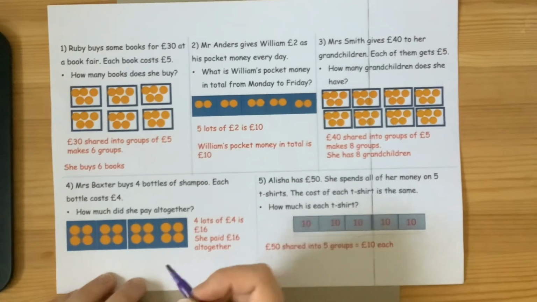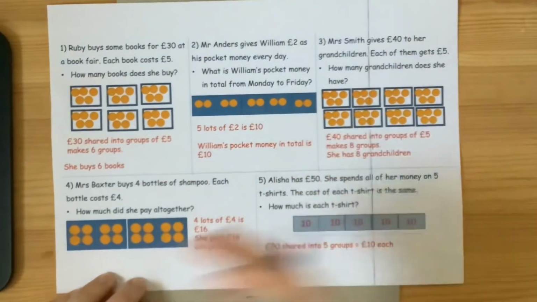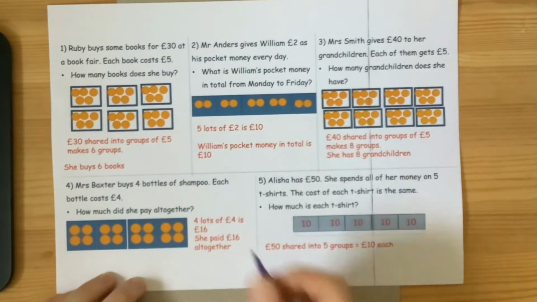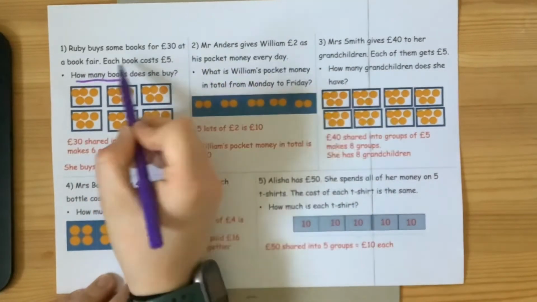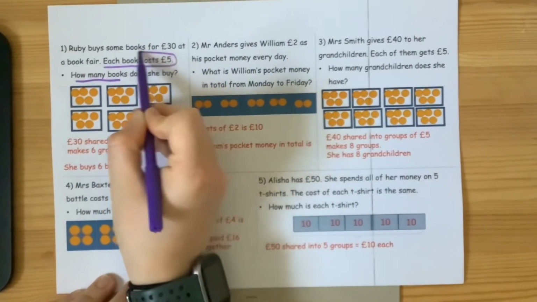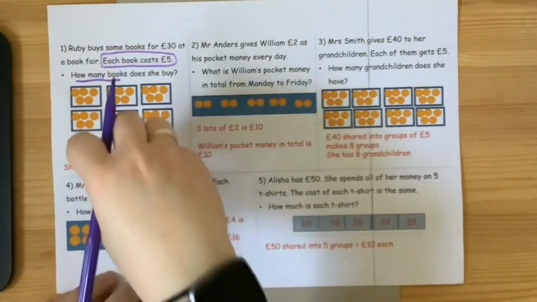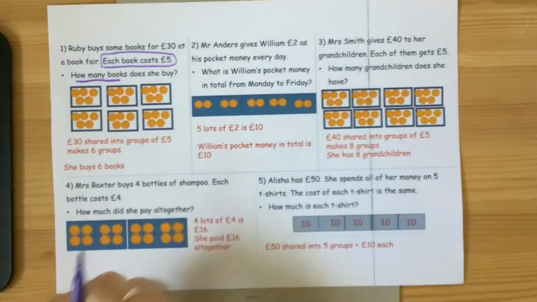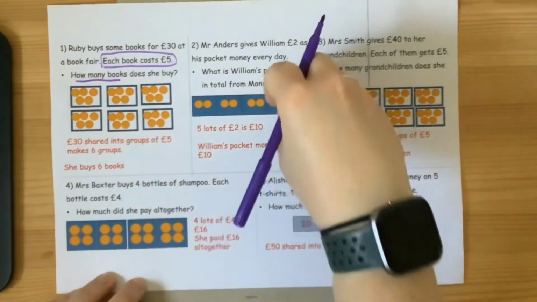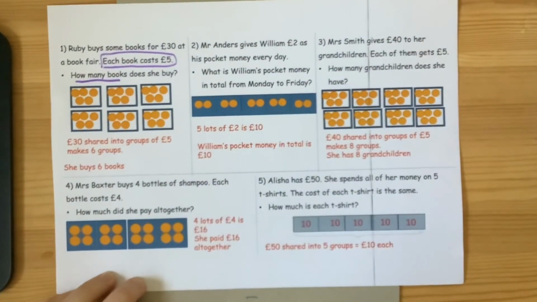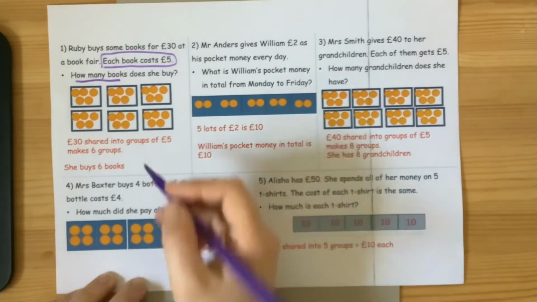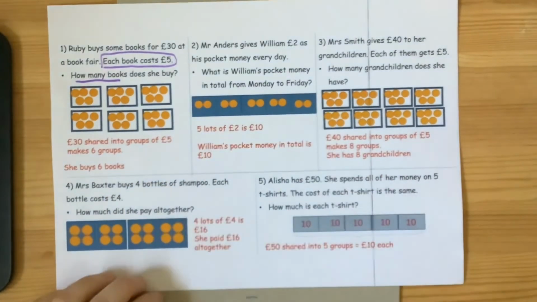Now the reason I couldn't go one for you, one for you, one for you, was I didn't know how many books, but I did know the cost of each book, so I knew how many were in each group. So I made those groups. I put £5, I put another £5, I put another £5 until I'd run out of all 30, and I knew then that I had 6 books.